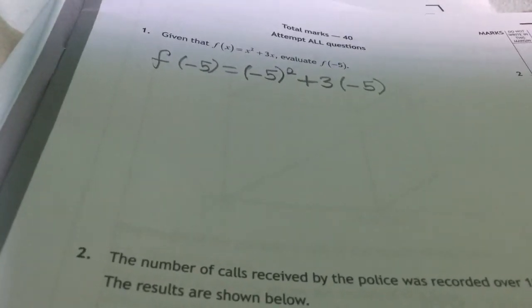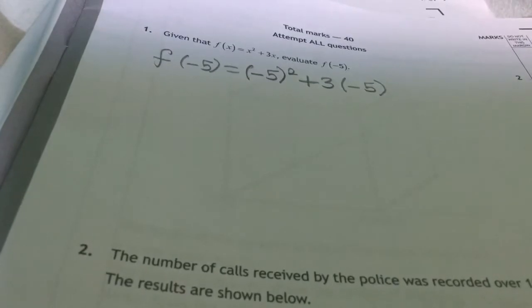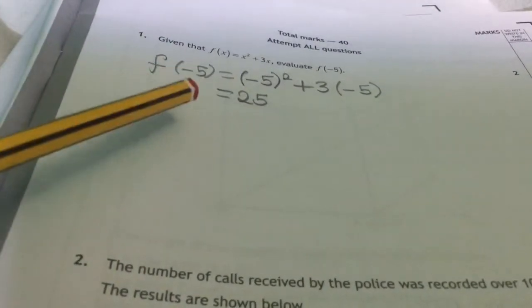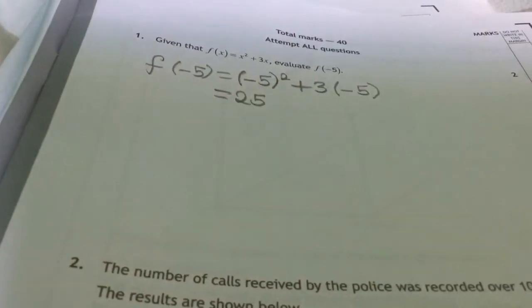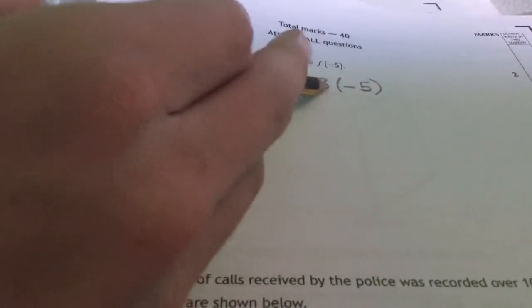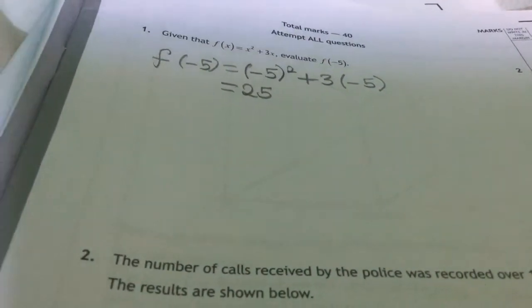Okay, so we have minus 5 squared. That is 5 squared, and that's 25. So we'll write down that is equal to 25. Okay, and there we've got plus 3 times minus 5. So we're doing 3 times minus 5 here, which is minus 15. So we write down plus minus 15.